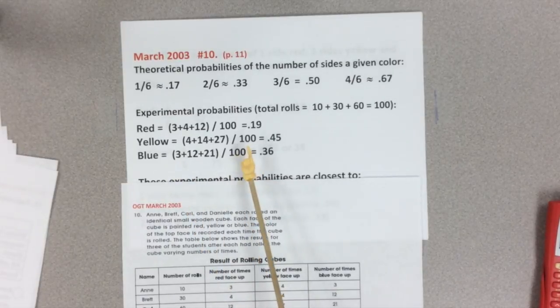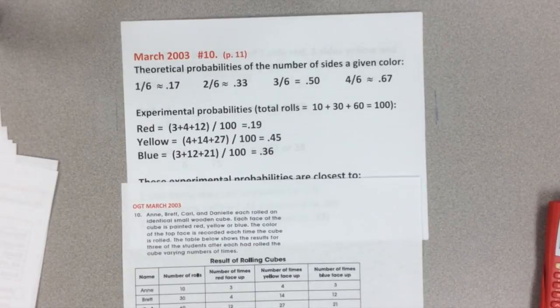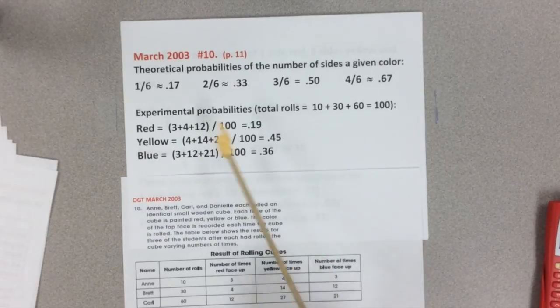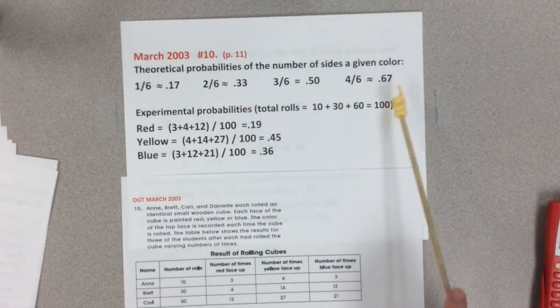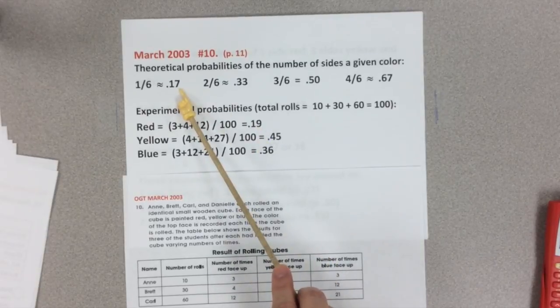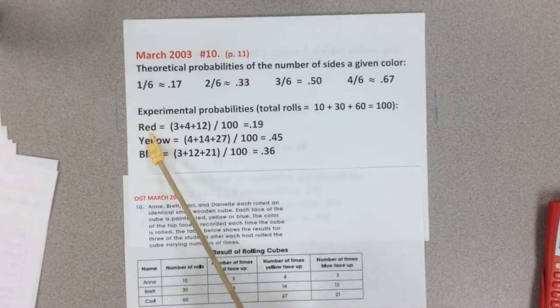So the experimental probability, remember, is not always going to be exactly the same as the theoretical. The more rolls you would do, the closer the probabilities would probably get. If you roll it 1,000,000 times, you're going to be pretty close. But we're not too far off, I guess. So I'm trying to look at these numbers and compare them. What I've decided is that 0.19 is closest to 0.17. So I predict one face is painted red.